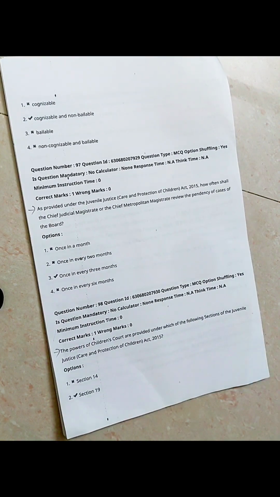Last question. The powers of children courts are provided under which of the following sections of Juvenile Justice Act 2015? Section 19.